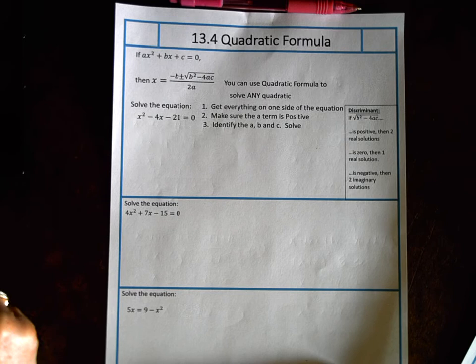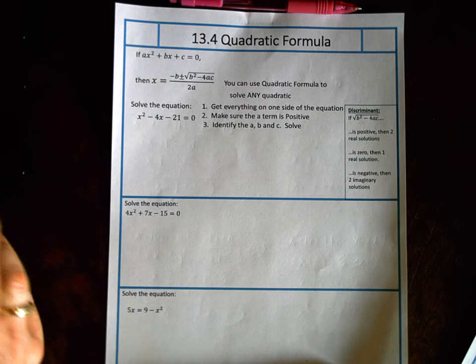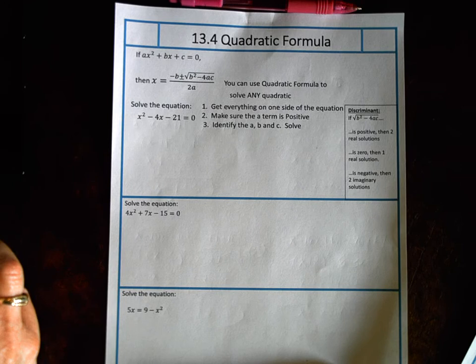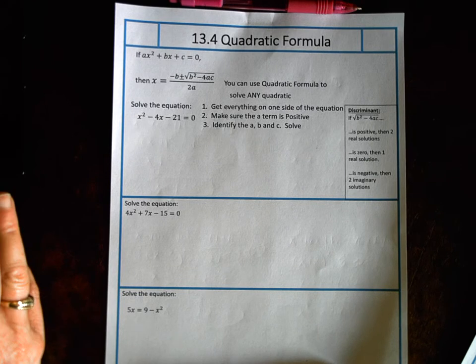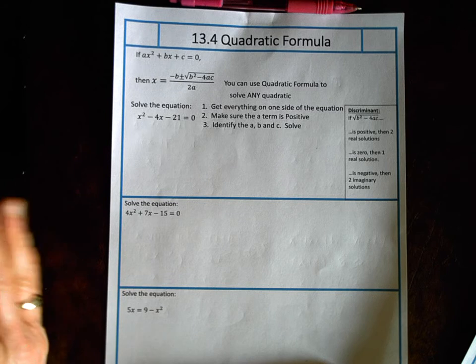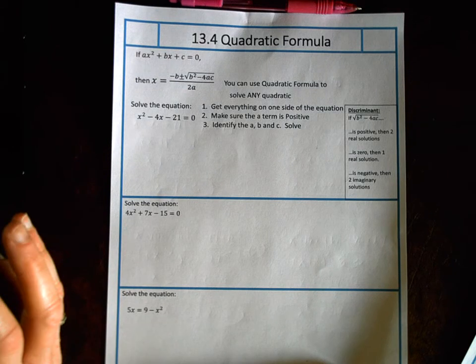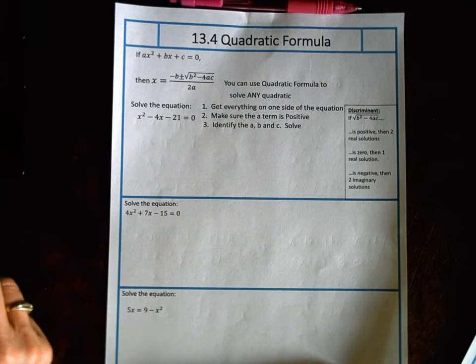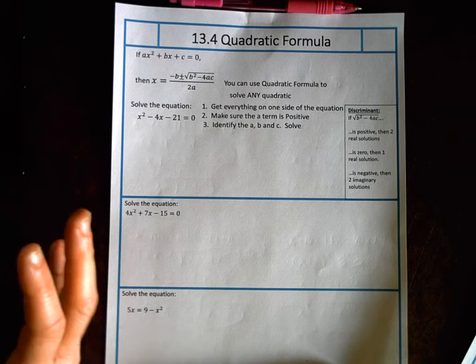It is sometimes sung to Pop Goes the Weasel, sometimes sung to Jingle Bells, and all kinds of other things. So if you search quadratic formula songs on the internet, you will come up with a ton. I'm going to try to insert two. One's kind of long, but it gives you a lot of information.